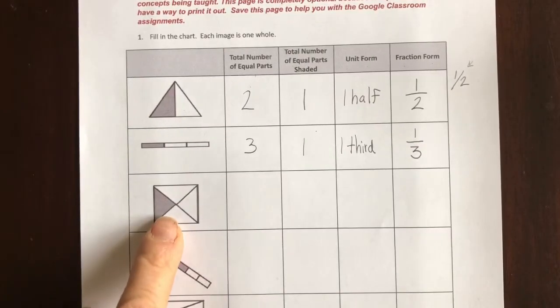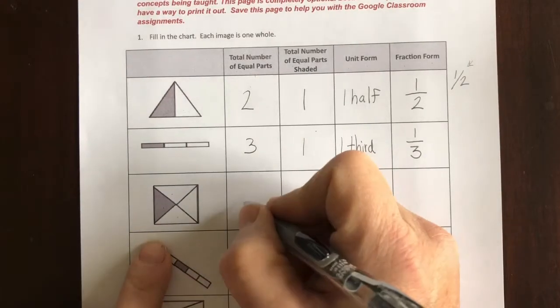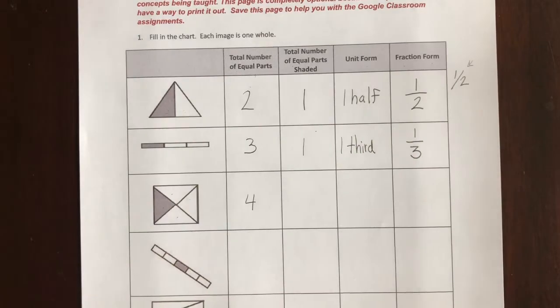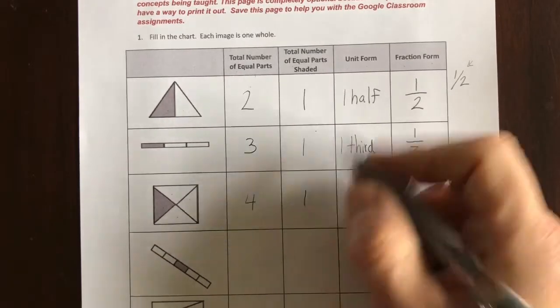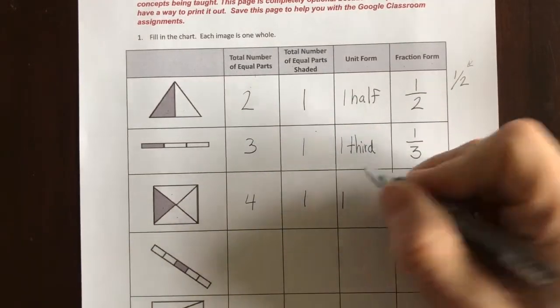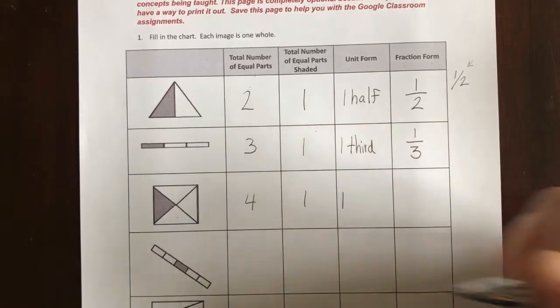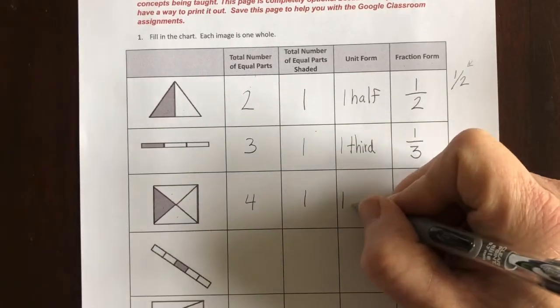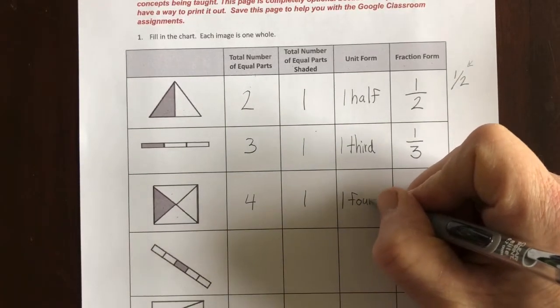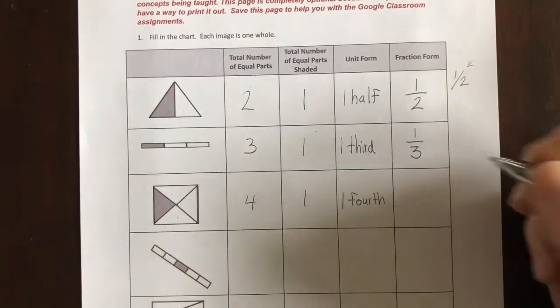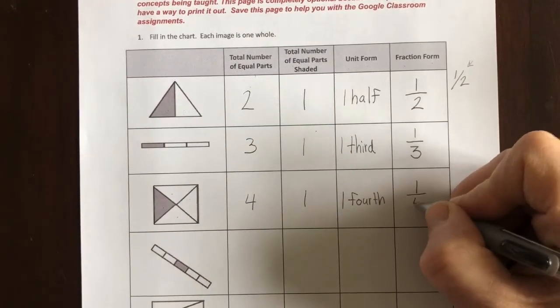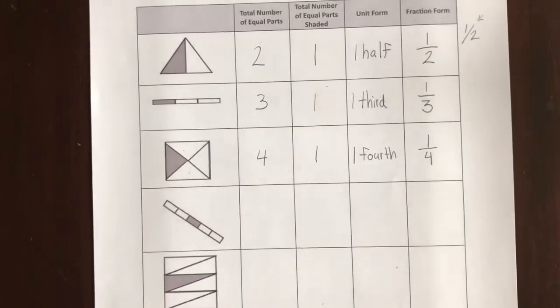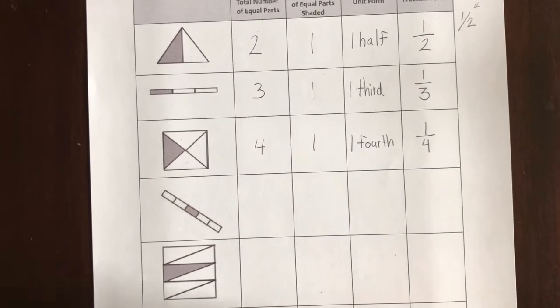Here we go. The total number of equal parts, 1, 2, 3, 4, that's 4. And then here, 1 shaded. My unit form is 1. Two ways you can say this. You can say one fourth or one quarter. I'm from the school of only saying one fourth, but the other way is just fine too. 1/4.